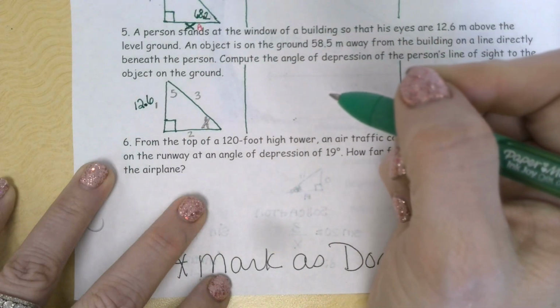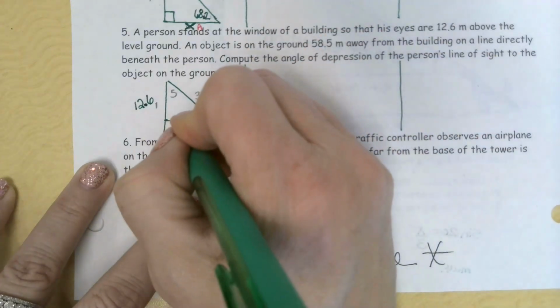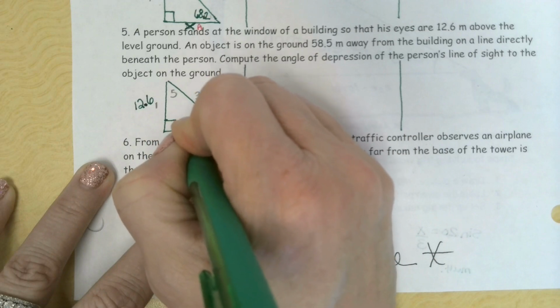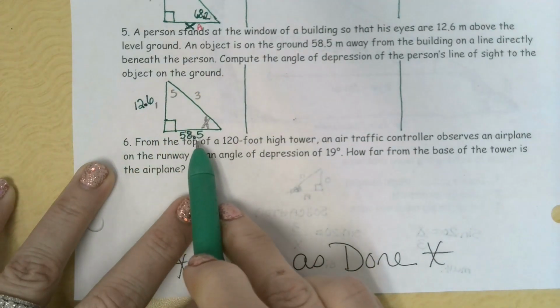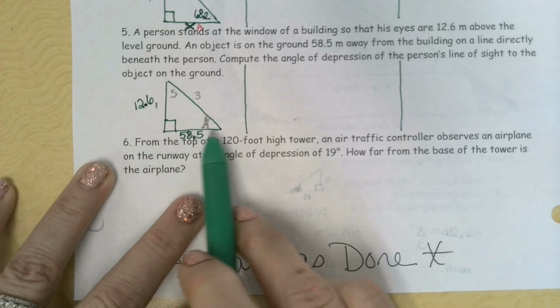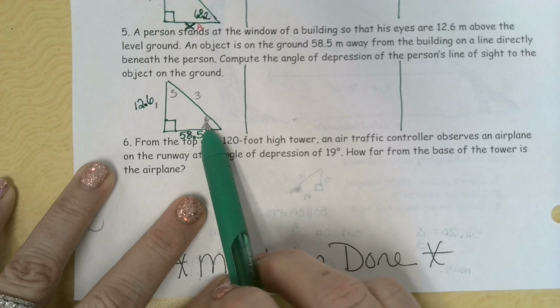And then it says, an object is on the ground 58.5 meters away. So that's going to be down here. 58.5 meters away from the building on a line directly beneath the person. Compute the angle of depression, which is this angle down here, of the person's line of sight to the object on the ground.